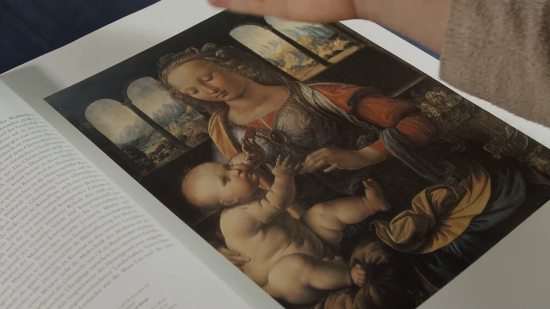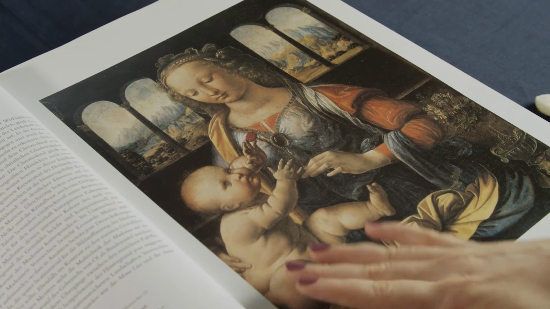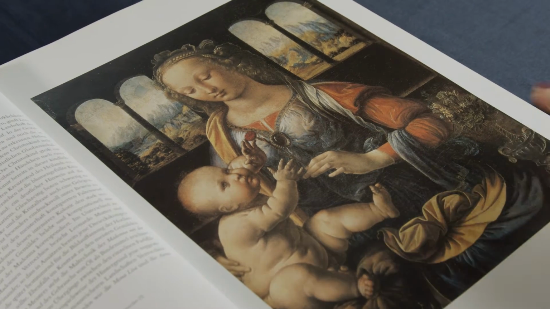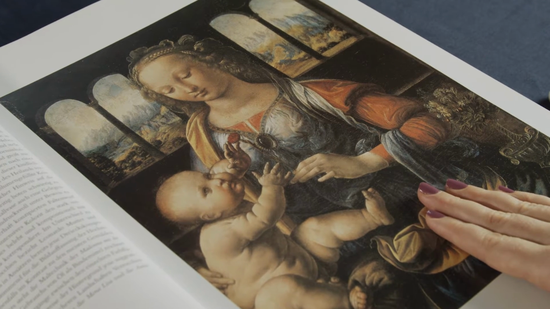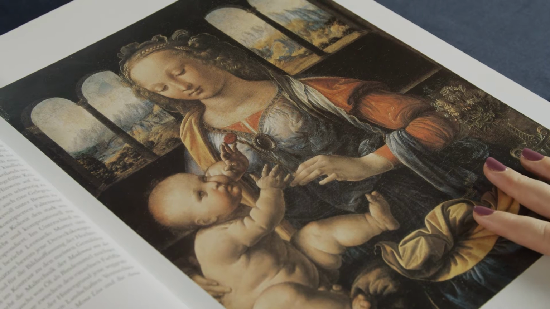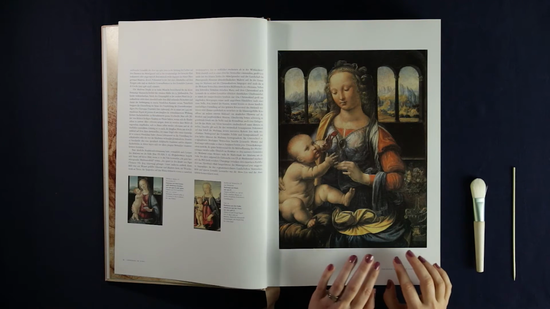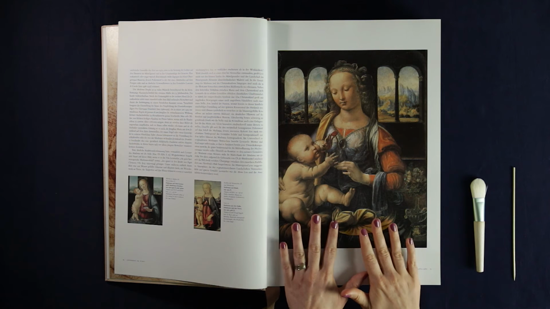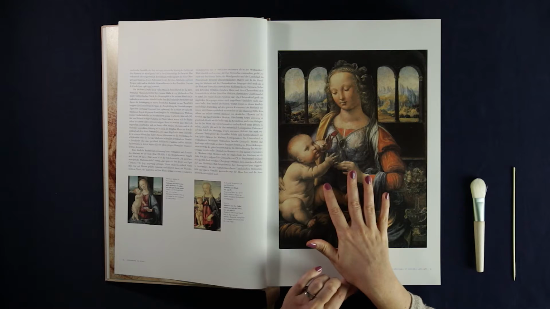And you can also see this triangular composition that would become very, very typical for the Renaissance. Right, and then let's look at another rendition of Madonna with the child.